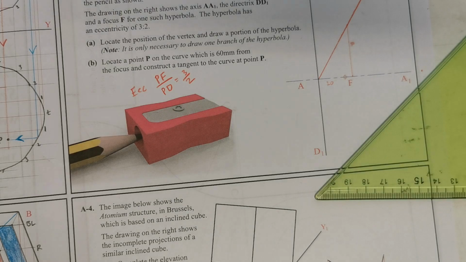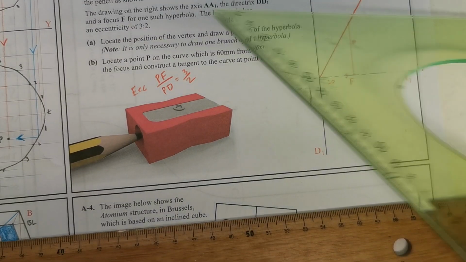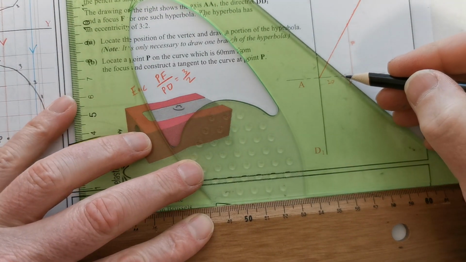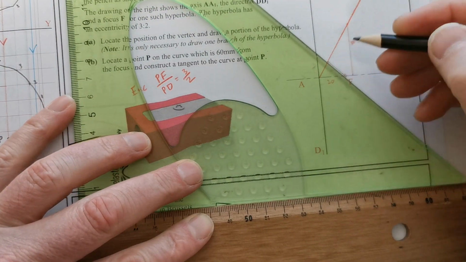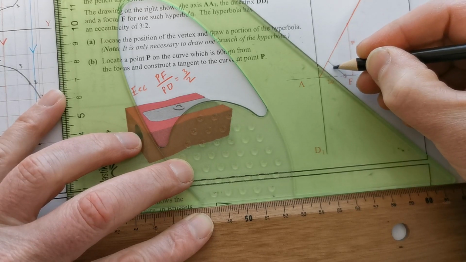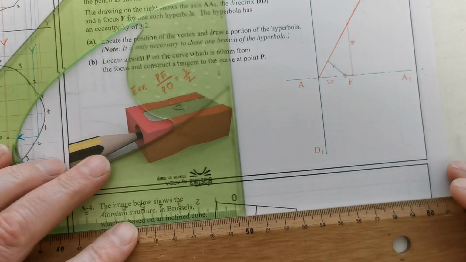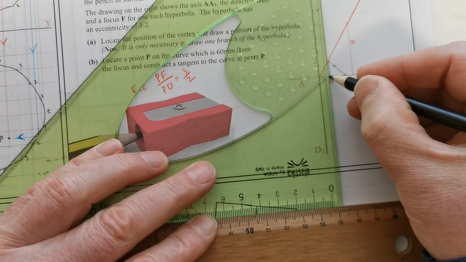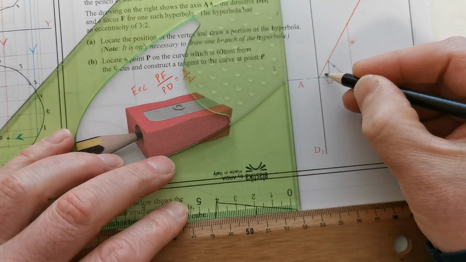Now immediately, anytime you have the eccentricity, a property that's common to all these conics is that if you go from the focus 45 degrees and down, just stick an arrow on that, and straight down, that gives us the vertex.